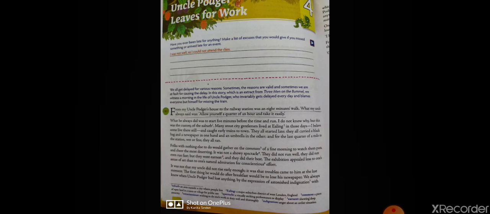So the story has been narrated by a nephew of this person about whom we are going to talk in the story, Uncle Podger. So he is a nephew and he is particularly emphasizing on a thing, that Uncle Podger is always late for his work or for anything. He just has to rush before everything he does. And how if something goes wrong, they have the family or the house or his wife to blame.